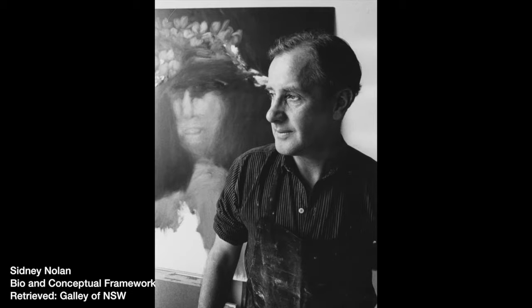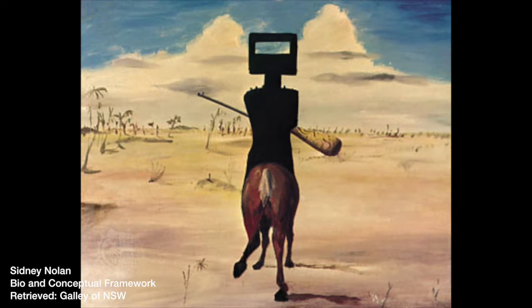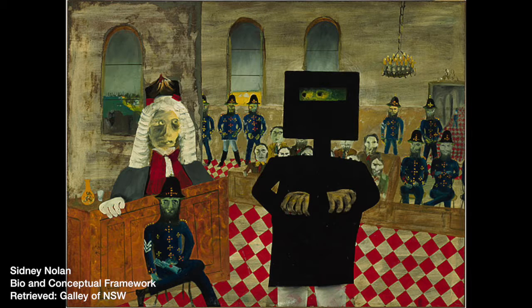Painting, focusing on Sidney Nolan. So Sidney Nolan was one of Australia's most renowned modern artists who showcased Australian history and identity in his works of art through a contrast of dark, rich, and bright colours.